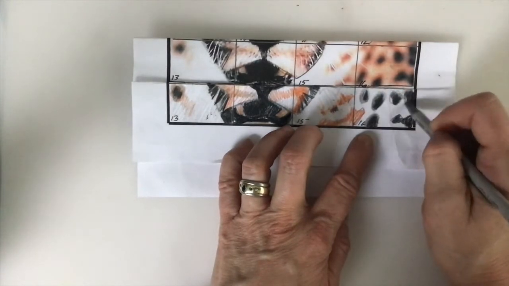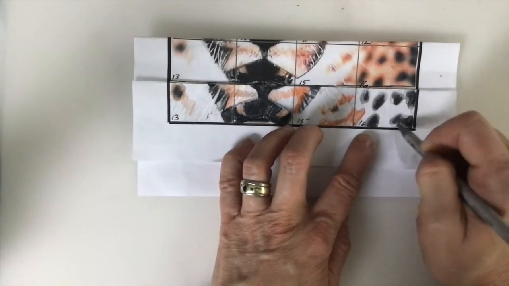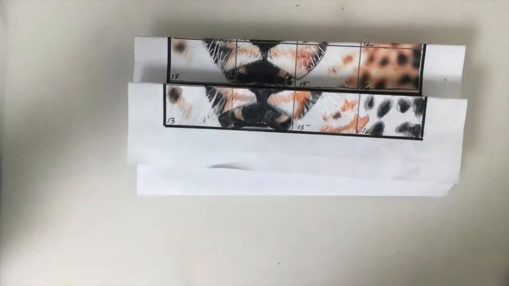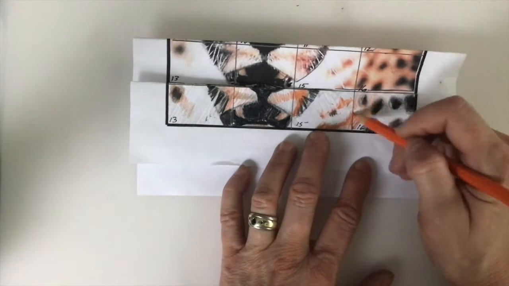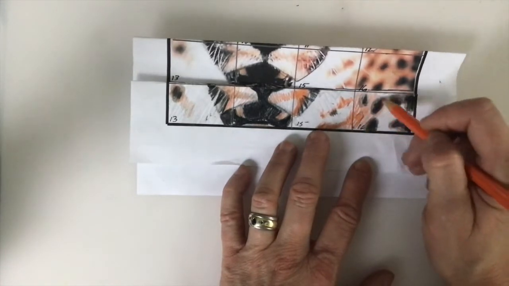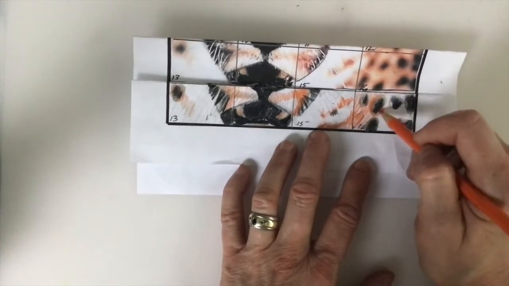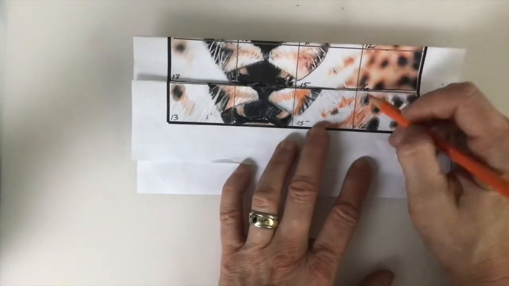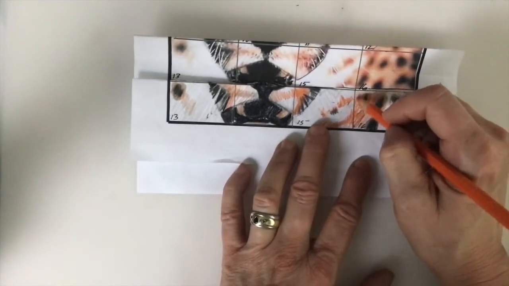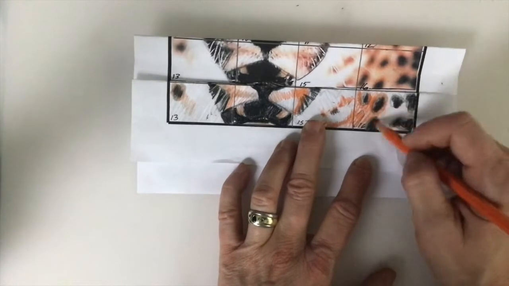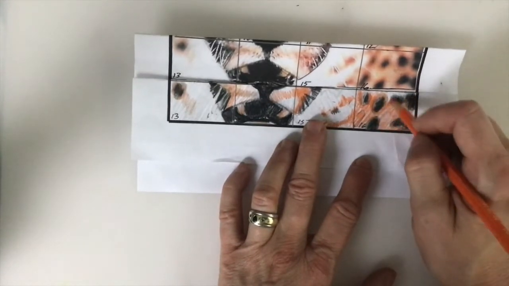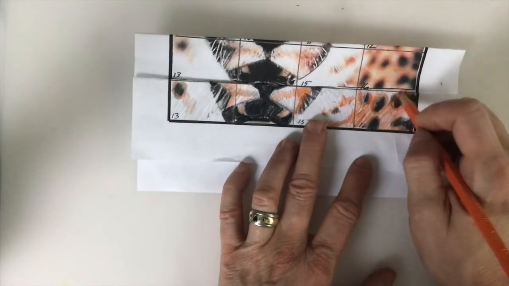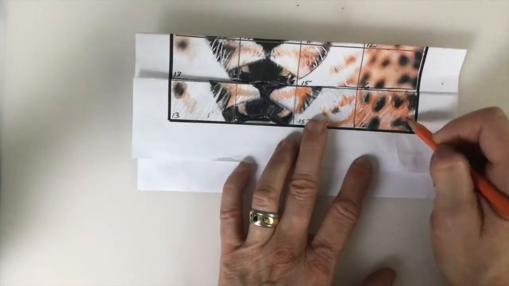And then I'm going to bring the orange in and soften it further. It's not a dark orange, but around the fuzzy edges it gets a little darker, right? Right over here, right over here. Like this. Right over here. Going up there.